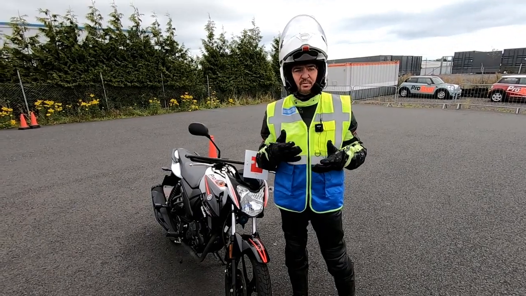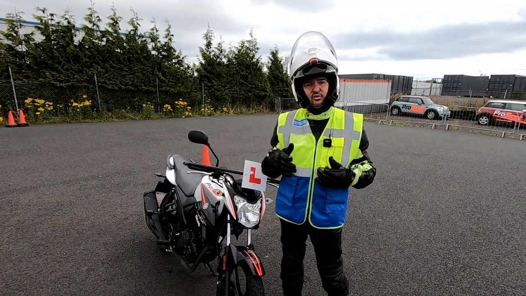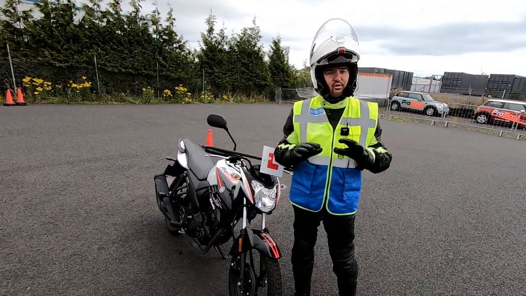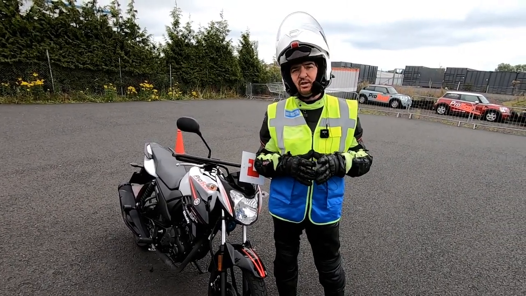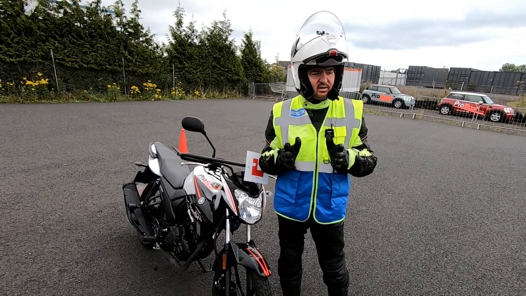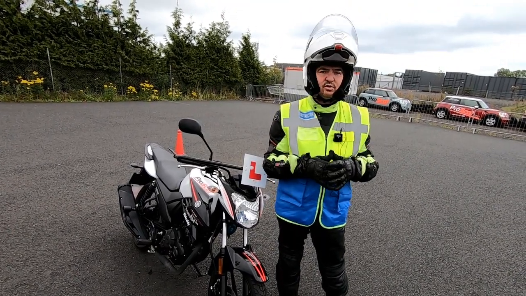Those going on the short course must demonstrate very good bike control in the yard, because it's a shorter course, and also out on the road they must demonstrate the ability to pick up the roadcraft nice and quickly as part of the CBT, and that type of candidate gets onto our short course.